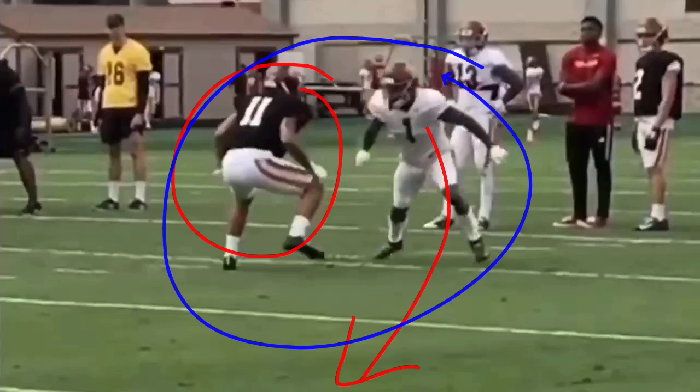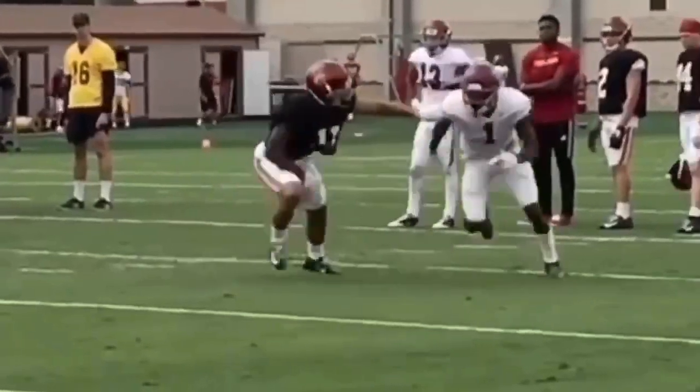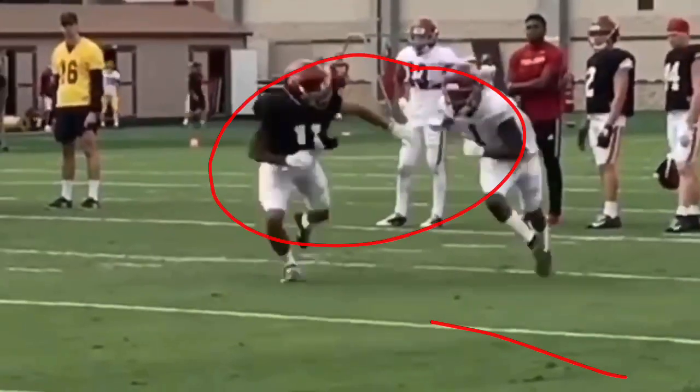So it's all about giving a release that threatens the inside, because he's in inside shade. If he's in inside shade, I don't want him to just wall me to the outside, so don't just take it. You've got to give him something there and make sure I take this outside release. Now, it's important that when we work this, we're not hugging the sideline. So your hand technique is super important off the line.